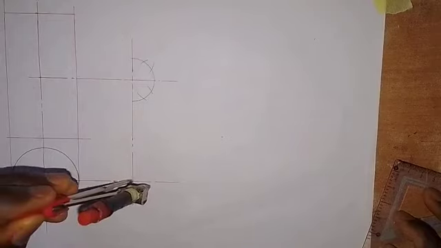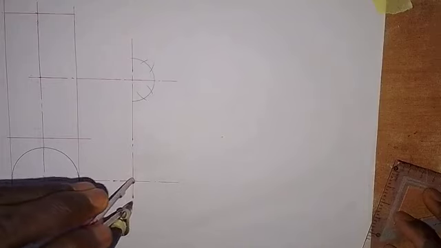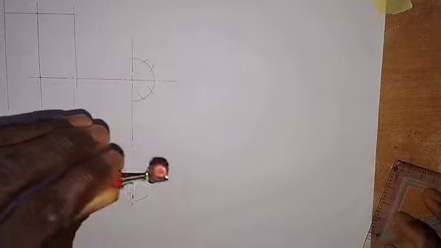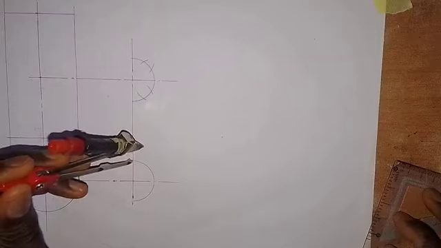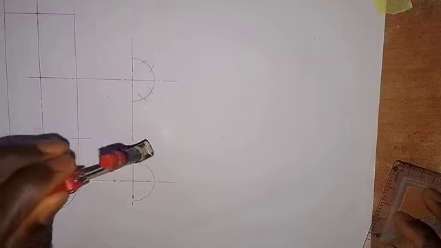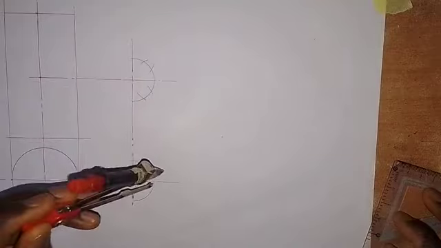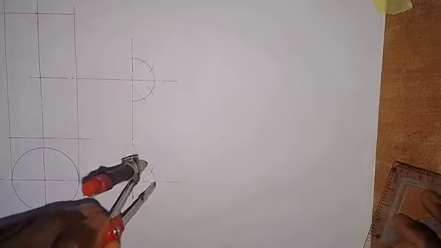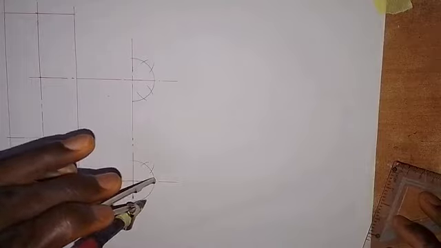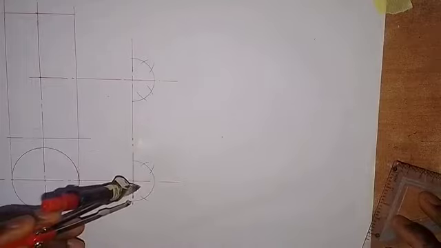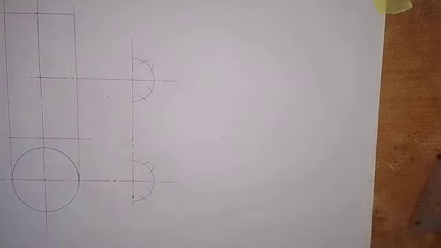Then we come to this center down here. We also do the same thing by drawing a semicircle. Then we put the pinpoint here. We are also dividing this into 6 equal parts. Put the pinpoint here, so make an arc on this side. Put it at this point here, you make an arc here on this side, and then you turn it to this side. You also make an arc here. Then bringing it to this point here, we also make an arc here. So we have divided this into 6 equal parts.